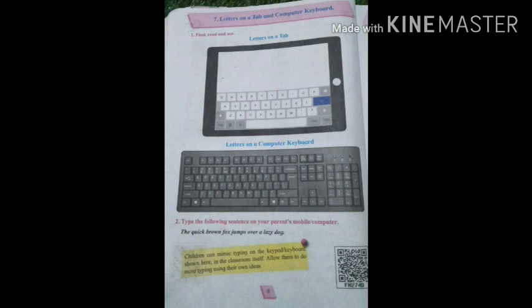So you have to draw this computer picture on your CW page, and you have to type "myself" on mobile phone or computer. Okay, whatever you have, you can use that, and you have to type "myself" on it.